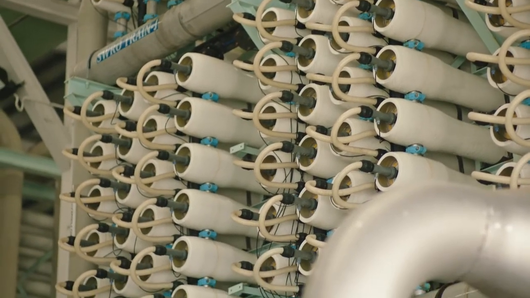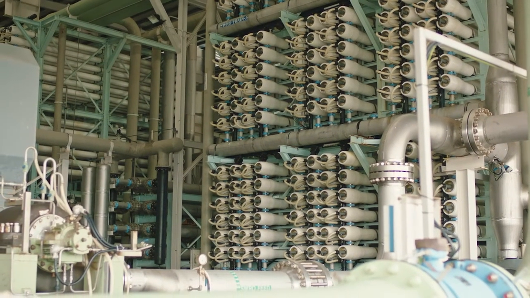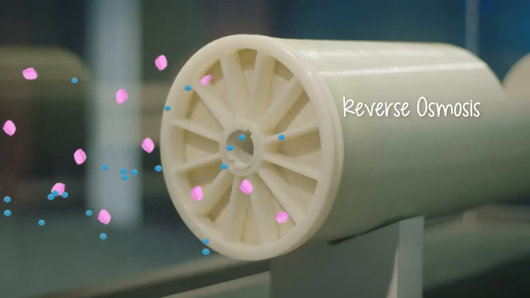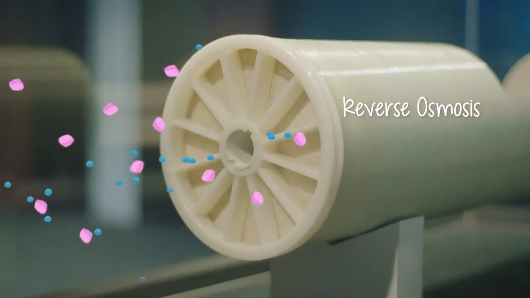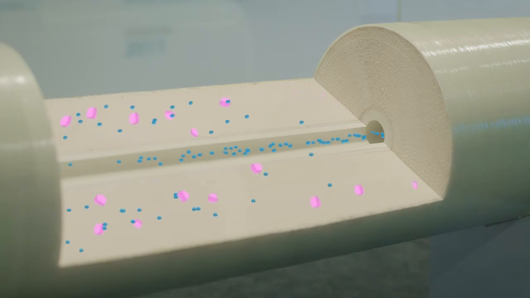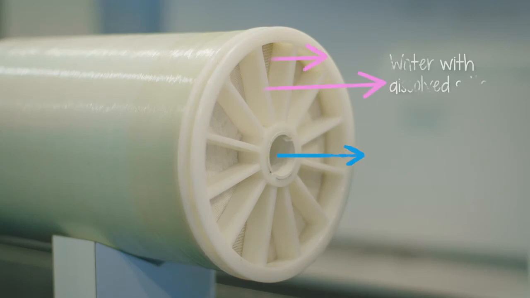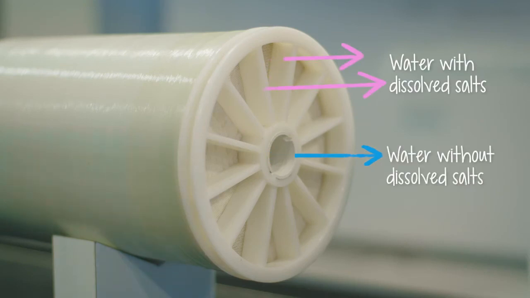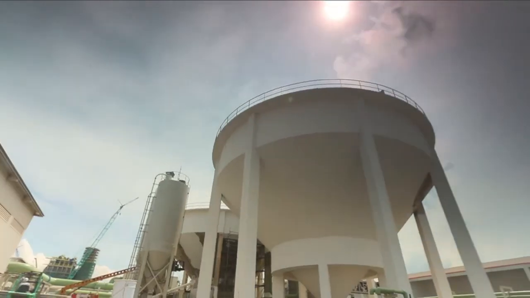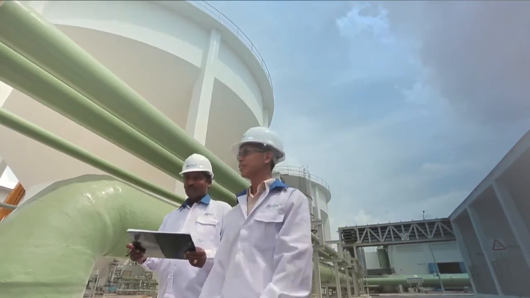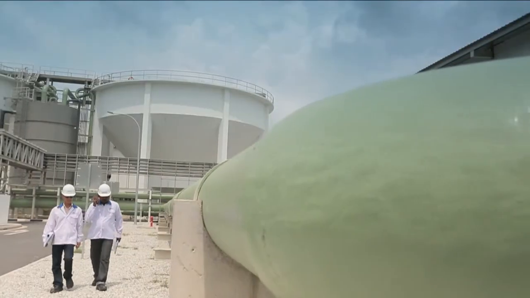After filtration, the water in the desalination plant goes through reverse osmosis. The water is pumped at high pressure through membranes. Only very small molecules like water molecules can pass through. Even dissolved salts cannot pass through the membranes. Then finally, minerals are added back into the water, and the water now meets World Health Organization standards for drinking water.